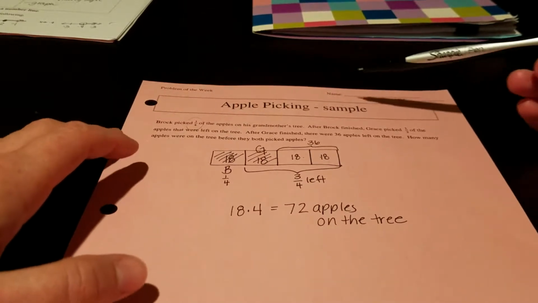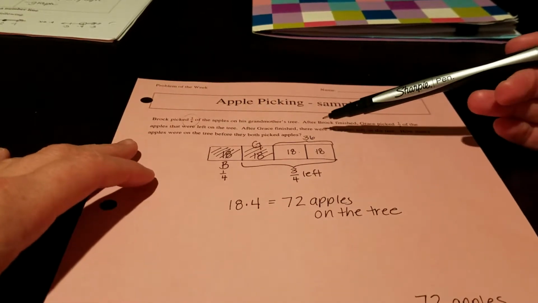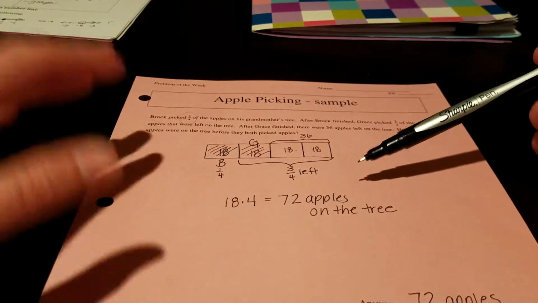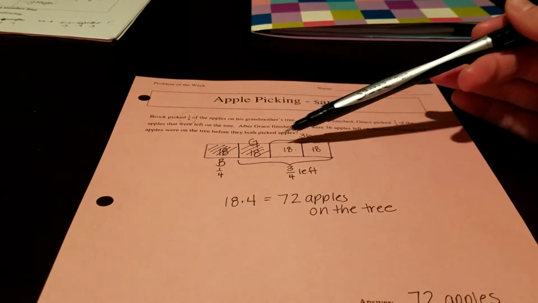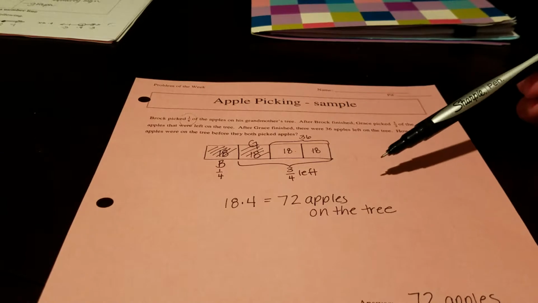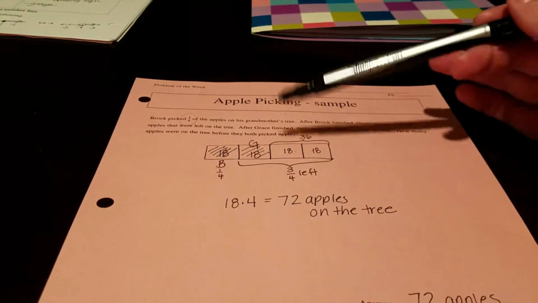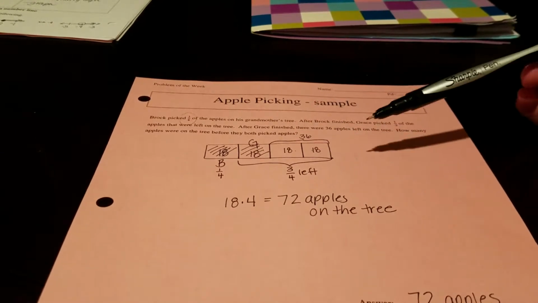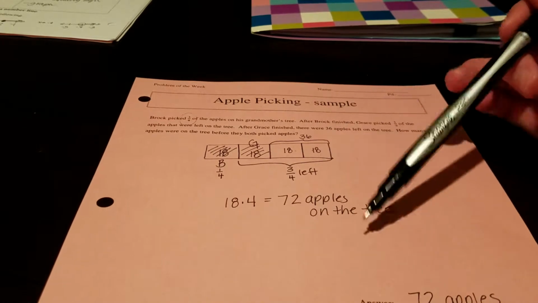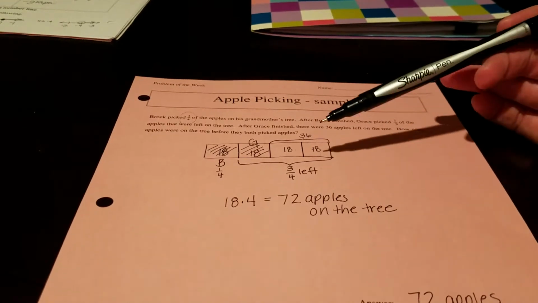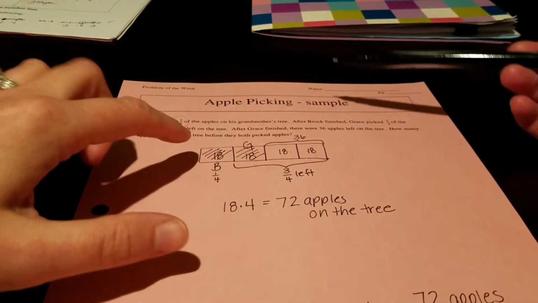If you're in the advanced pre-algebra class, you are looking right now at the apple picking sample, and this was how we explained it to the students who have not been able to solve variables on both sides. So this is kind of a good visual representation for you to see what's going on. You can use this representation to go back and check your work after you write the equation.